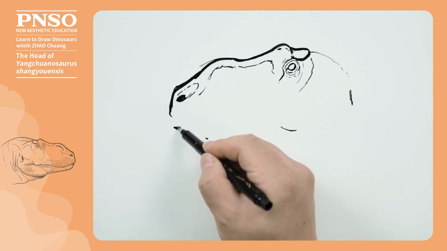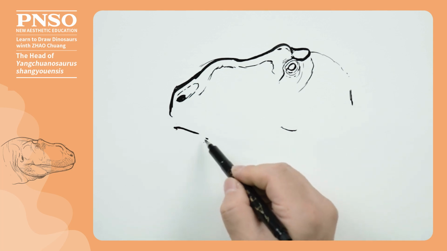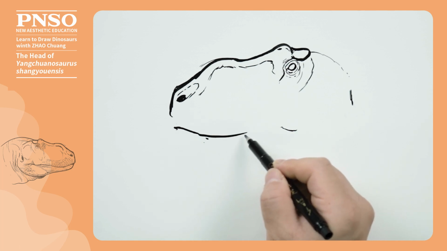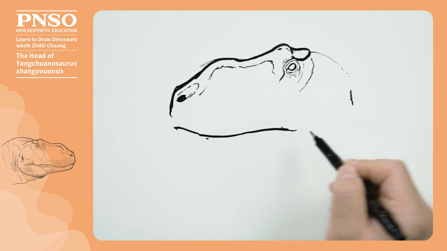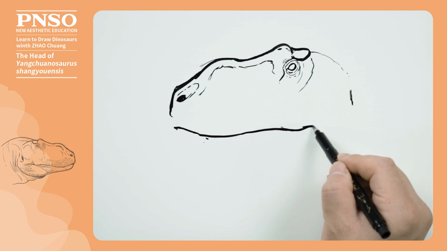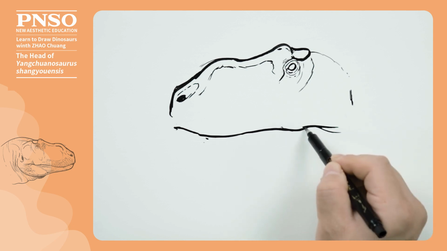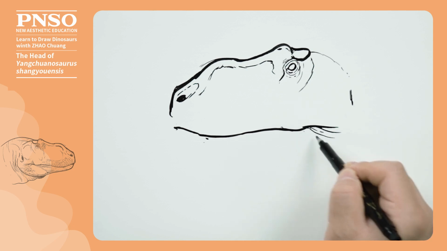Now, let's draw its mouth. Because it had an upper lip, this part would be much thicker. Draw some folds at the corner of the mouth.